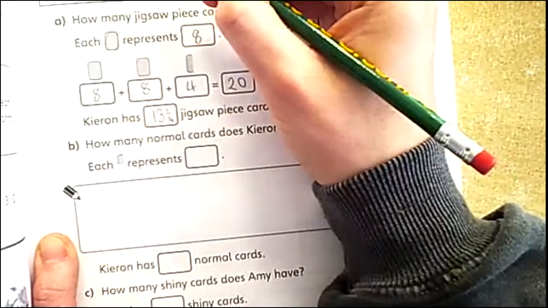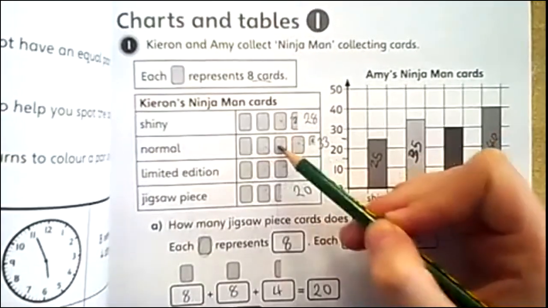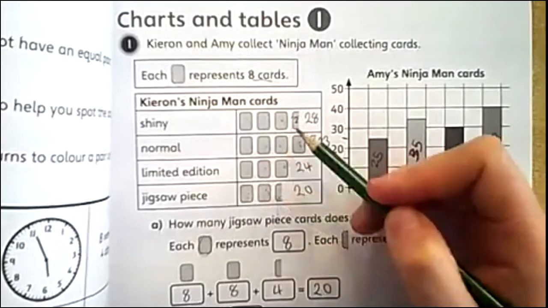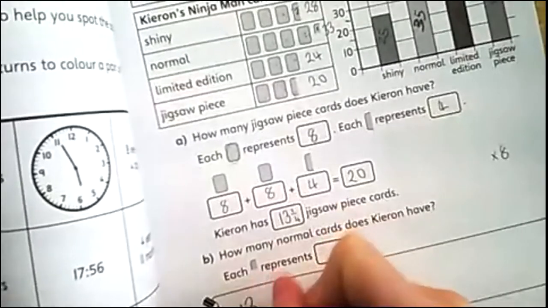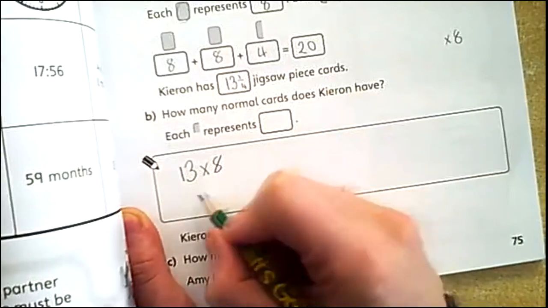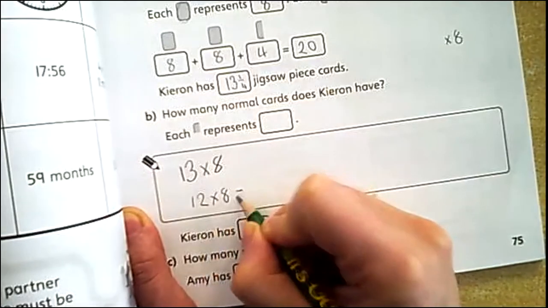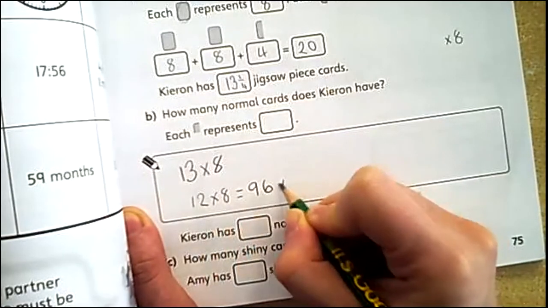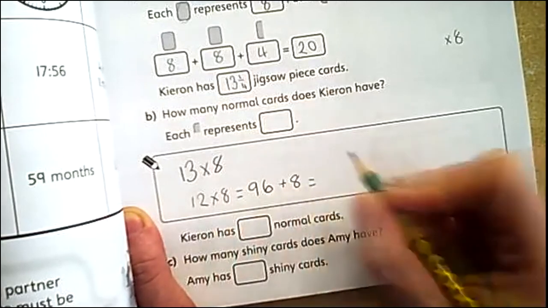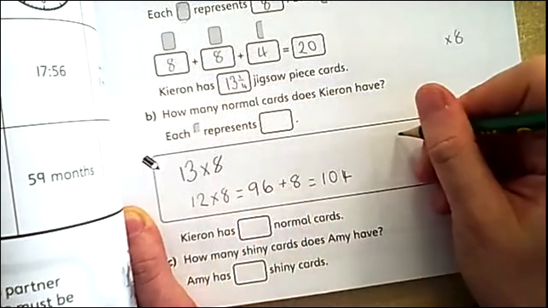We've got 1, 2, 3, 4, 5, 6, 7, 8, 9, 10, 11, 12, and they add up to another one. So there's 13 times 8. That's what we're going to do first. Ignore this one because all we have to do when we finish is add 1. So 13 times 8. Well, can you all work out 13 times 8? You should be able to do 12 times 8, and then it equals 96. Then you just add an extra 8 on. So 96 add 8 is 104.